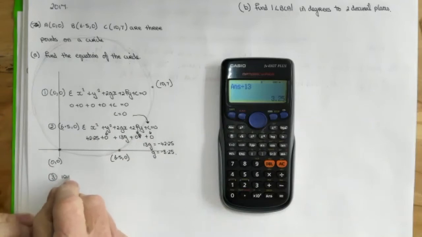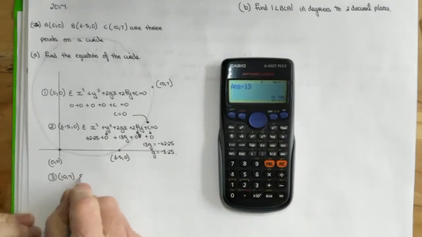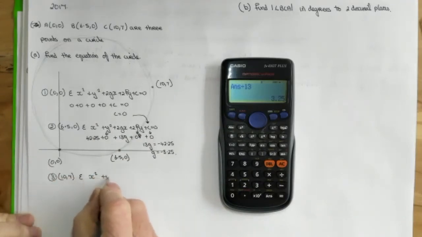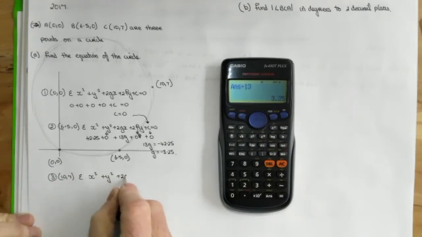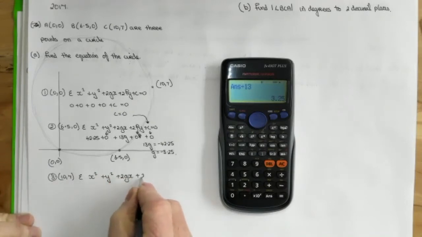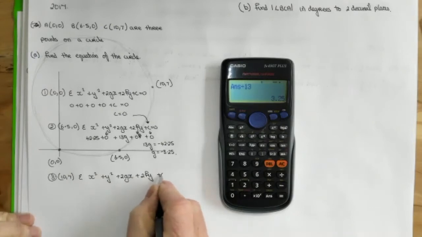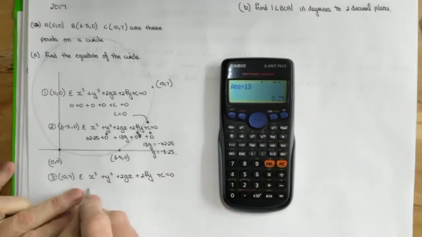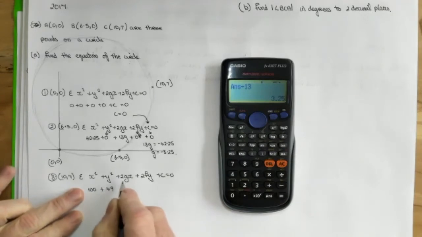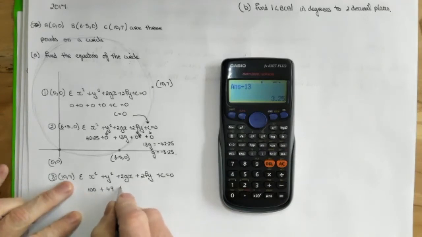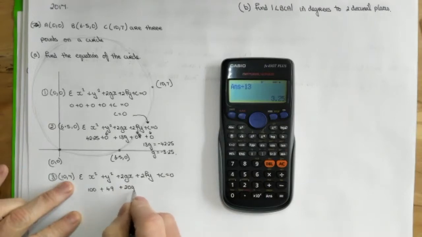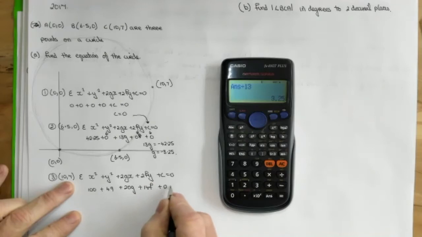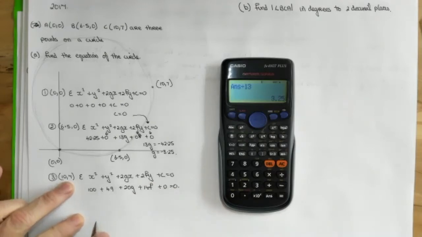And now I know that (10, 7) is an element of x squared plus y squared plus 2gx plus 2fy plus c equal to 0. 10 squared is 100, and 7 squared is 49, and 20g and 14f, and I know c is 0, is equal to 0.